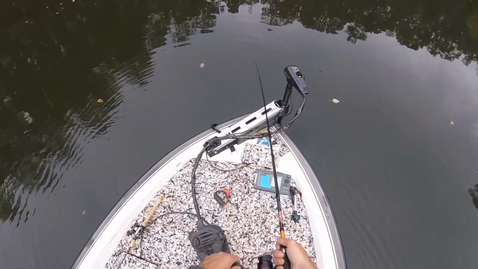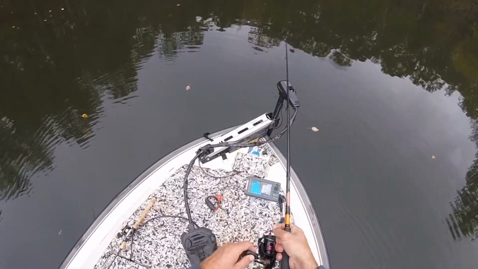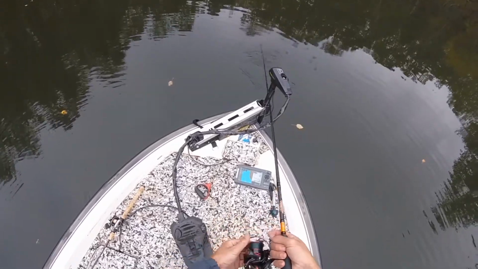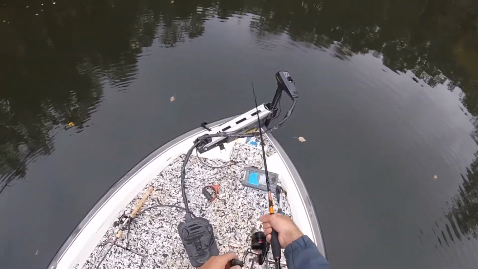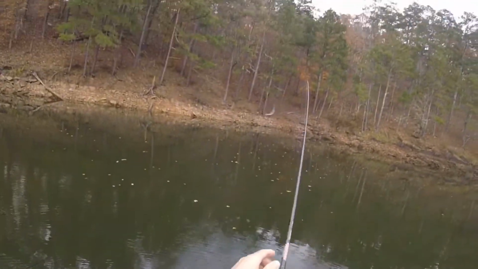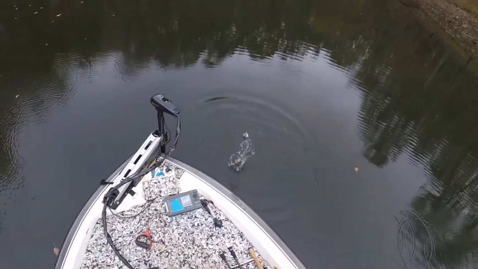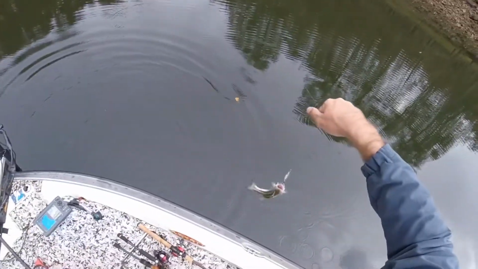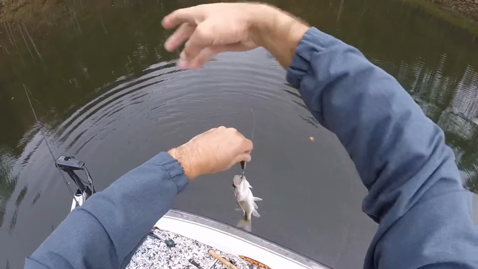I mean, it's pretty simple. Anything you think that imitates a shad will work, and it's just a matter of getting around them and getting your bait to them, and they'll bite it. That's basically it. Shad imitating baits and steep drops, and you got a recipe to catch some spotted bass.